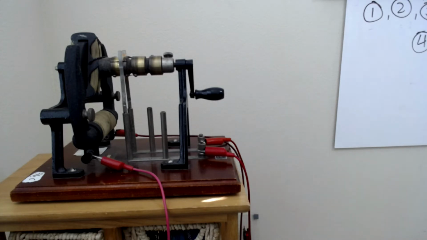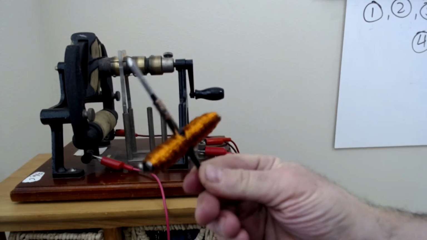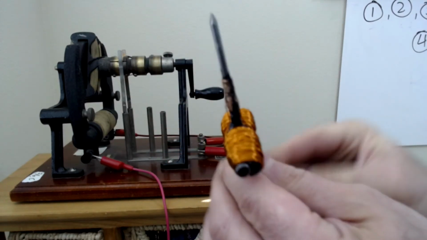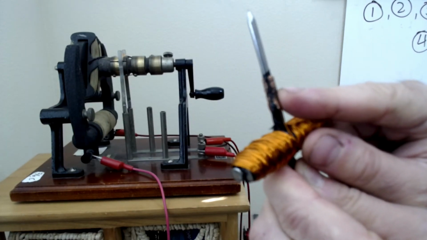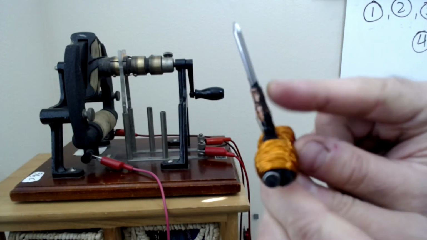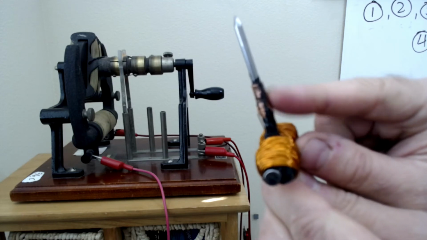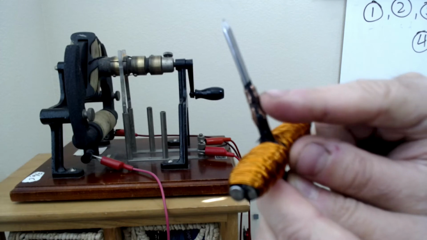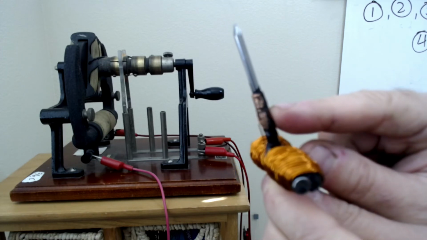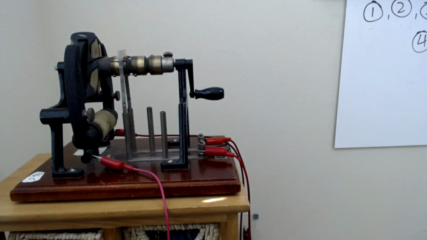So let me show you the armature. This is what the armature looks like. Okay, and then here's the commutator, if you can see it. What this student did was they bought some copper sheet, and you use a copper sheet to make the commutator, which gives you better contacts. Now, in the instructions, they tell you to just bend the wire to create the commutator.